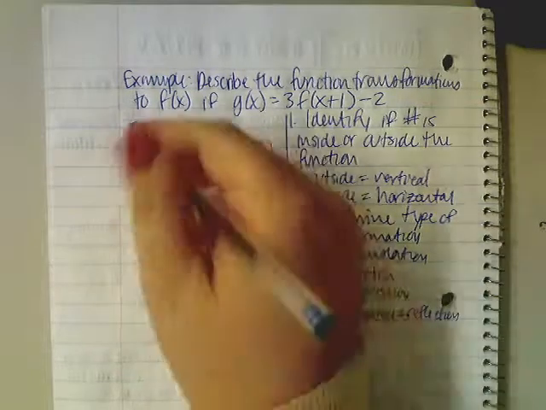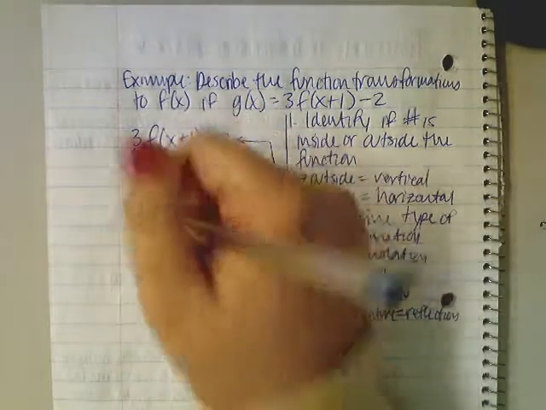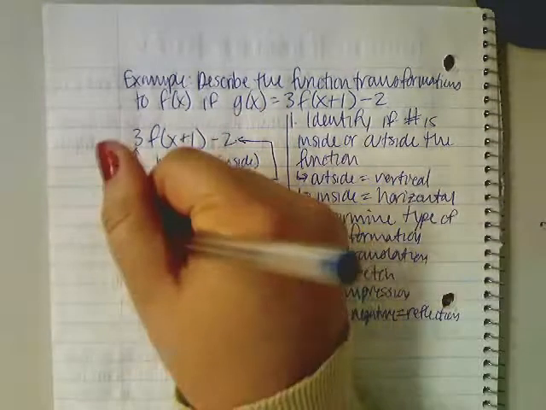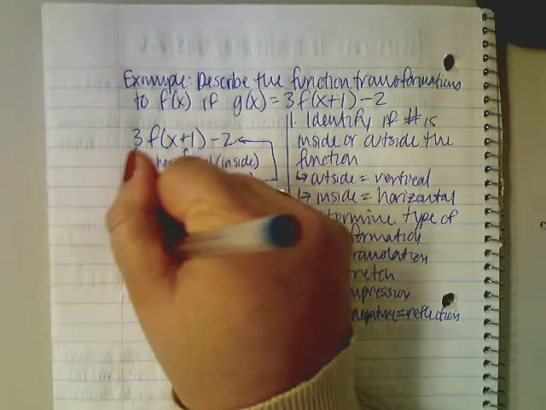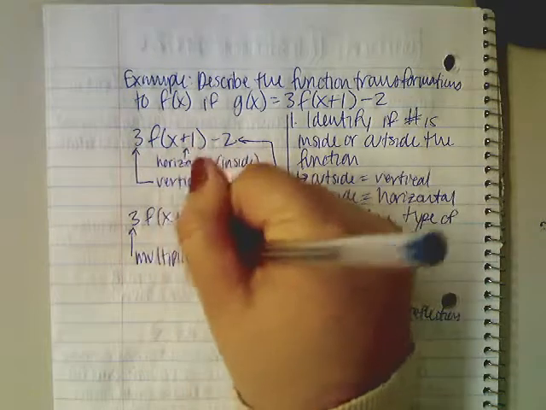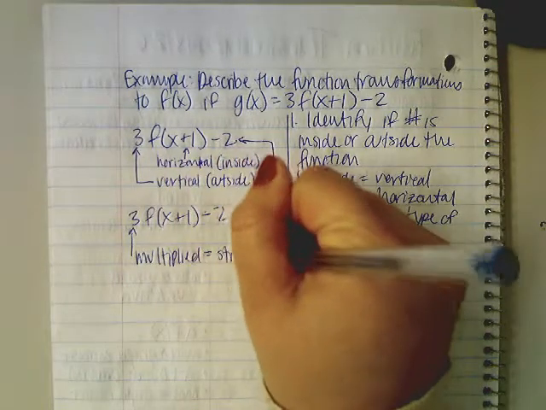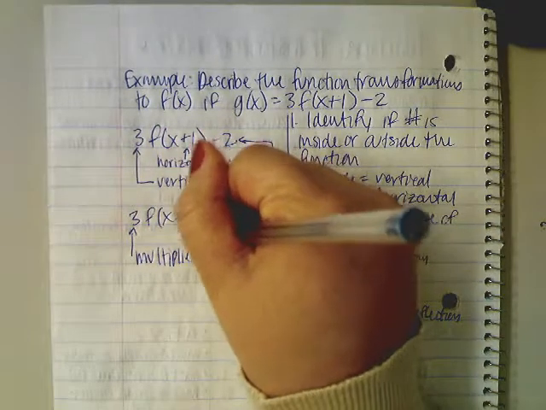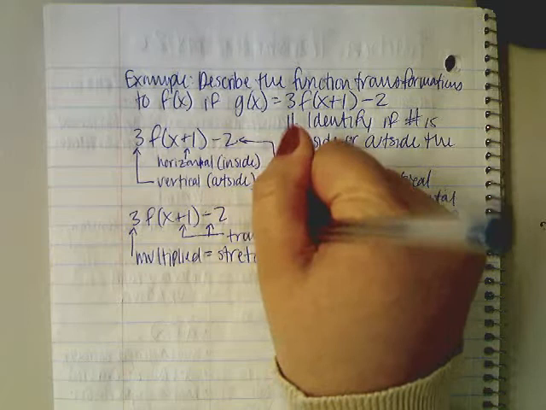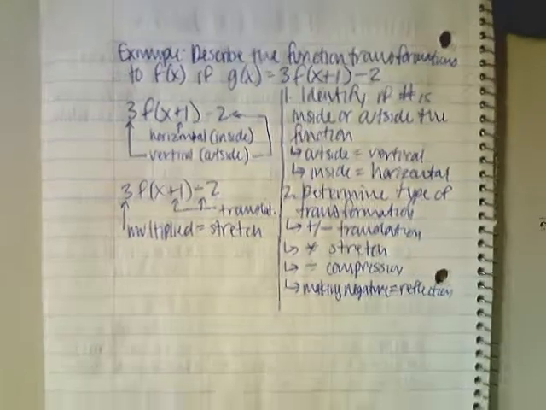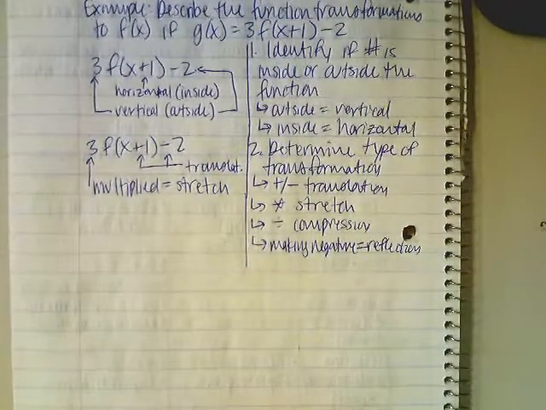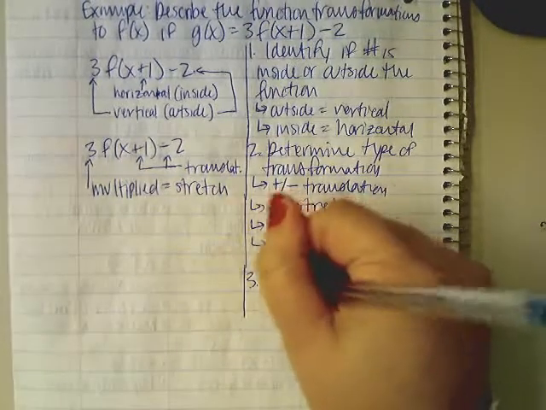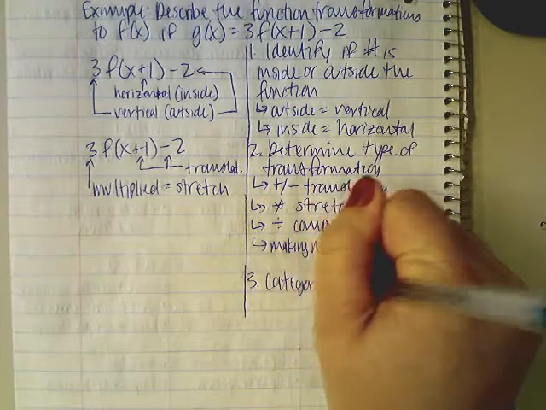So if I'm looking at these, the 3 is being multiplied. So I'm going to rewrite this again so we can see exactly what I'm looking at. So this is being multiplied, so I know it's going to be a stretch. These are both being added or subtracted, so these are going to be translations. So now I'm combining these two bits of information to categorize my transformations.